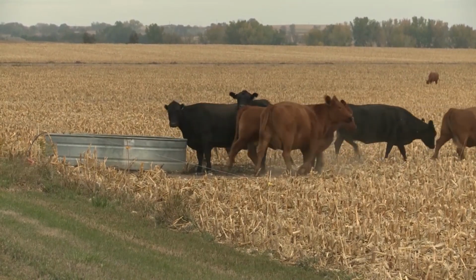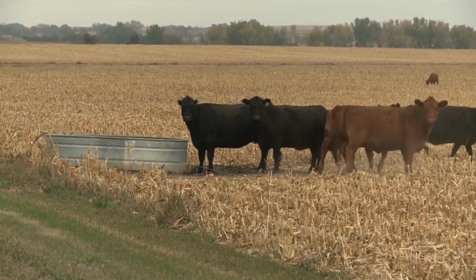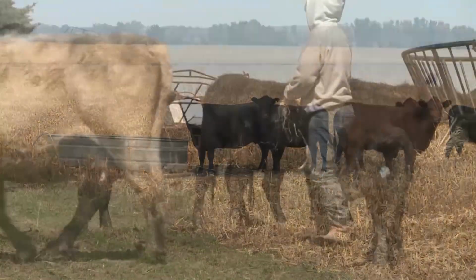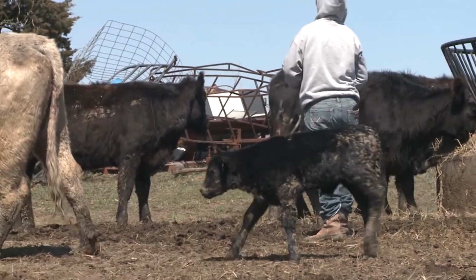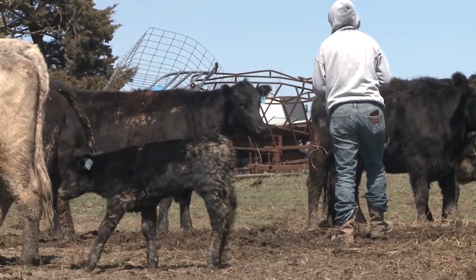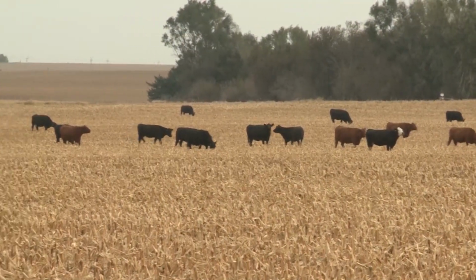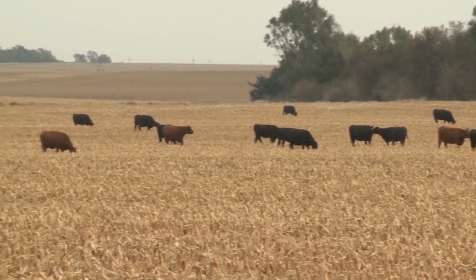In the Nuckolls County plot, we had to haul water to the cattle, and that made an additional expense, whereas in Webster County there was a system in place that greatly reduced the cost of watering the cattle. Another thing was that in Webster County, we used a summer annual cover crop mix.